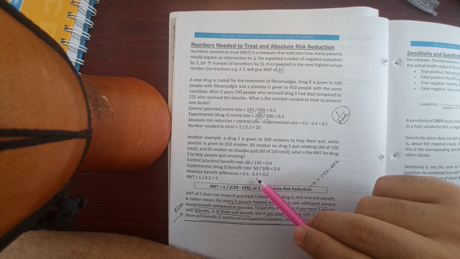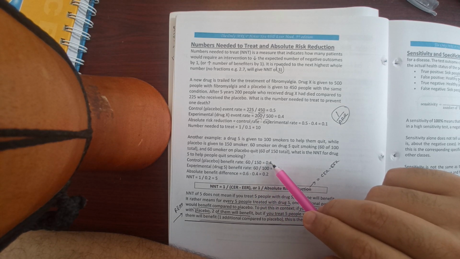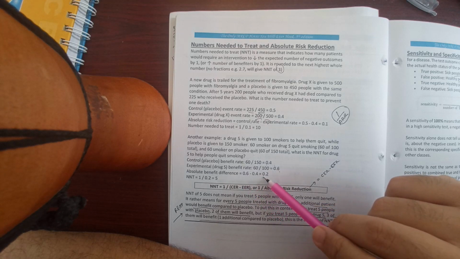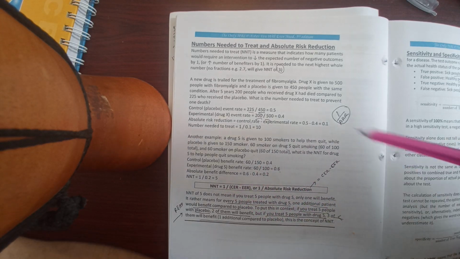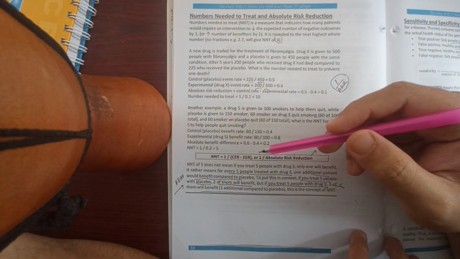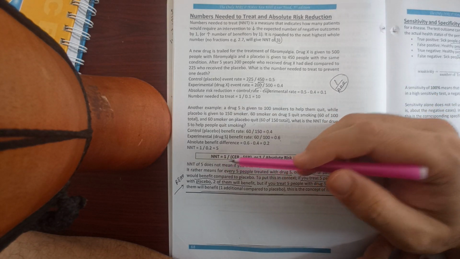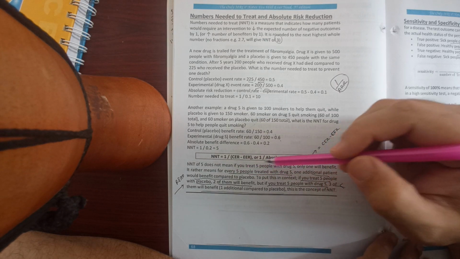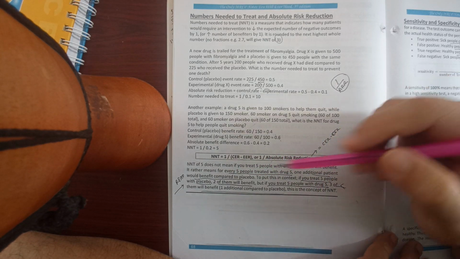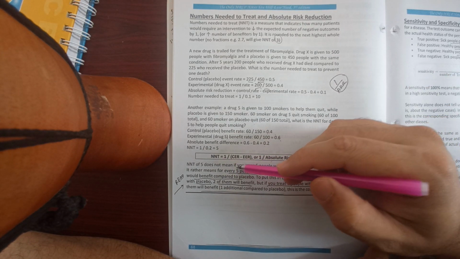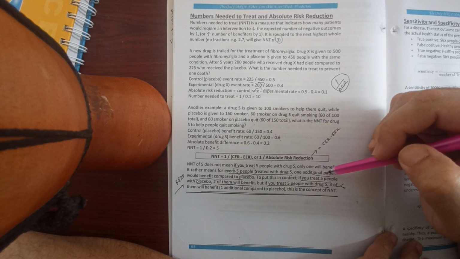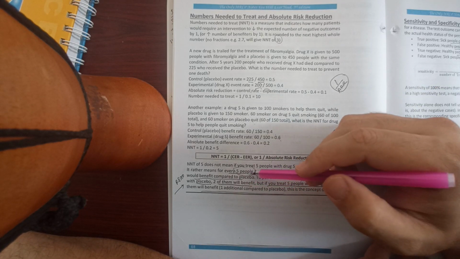So 0.6 minus 0.4, experimental minus control, is the absolute risk benefit difference, 0.2. So NNT is 1 divided by 0.2. So NNT is 1 divided by CER minus ER, or absolute risk reduction. NNT of 5 does not mean if you treat 5 people with drug S, only 1 will benefit. It rather means for every 5 people treated with drug S, 1 additional patient would benefit compared to placebo.